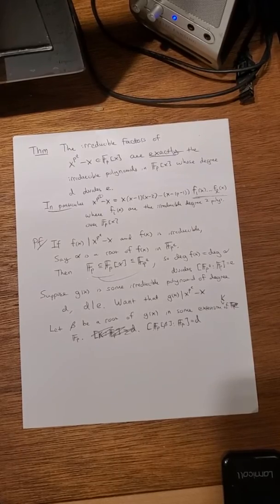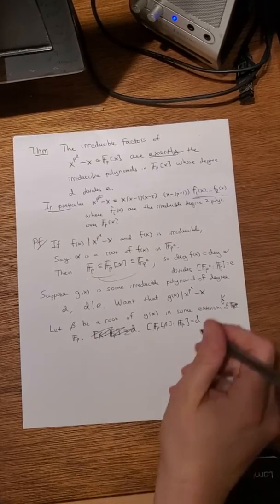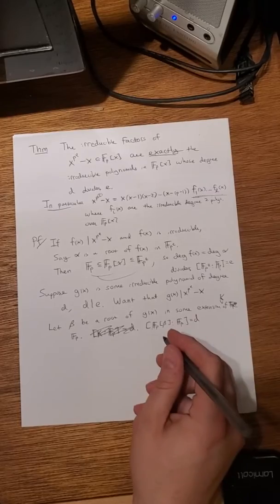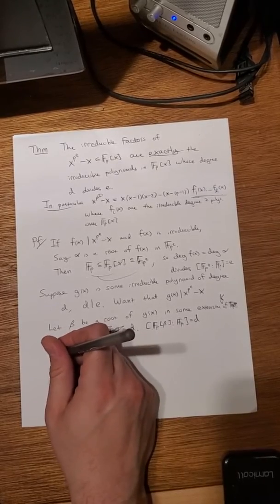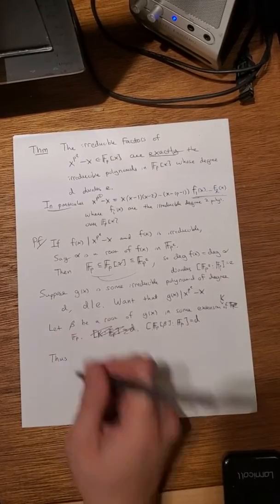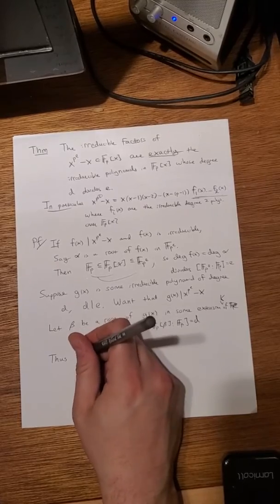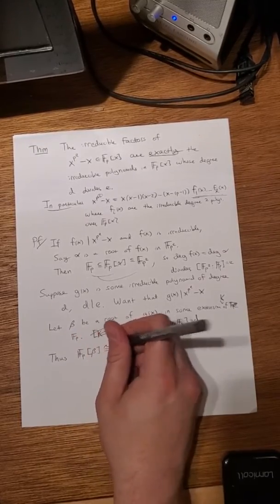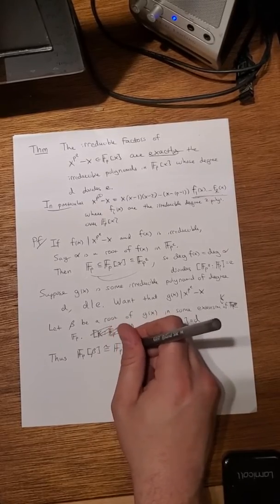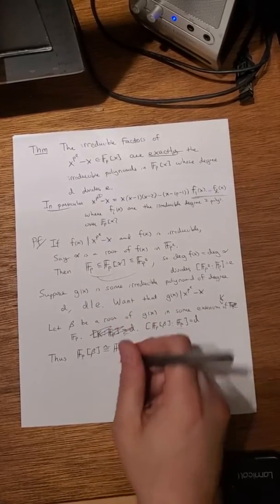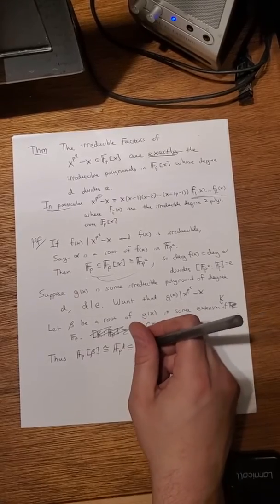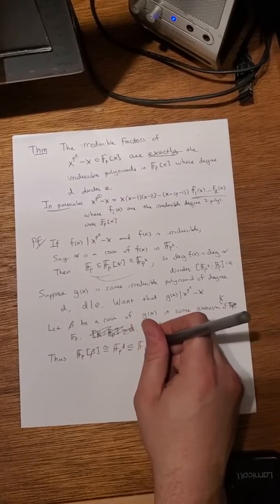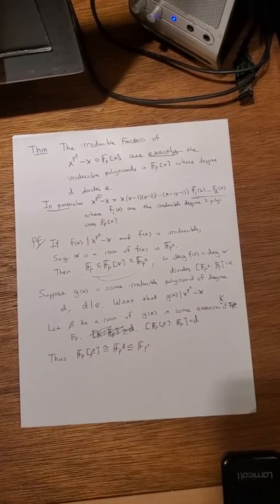That extension was just some random extension out there. Okay, but this means by our uniqueness, thus, Fp(beta) is actually isomorphic to our magical F_{p^d}. And this one lives inside F_{p^e}, because d divides e, and that's what we proved in the previous video. Okay.